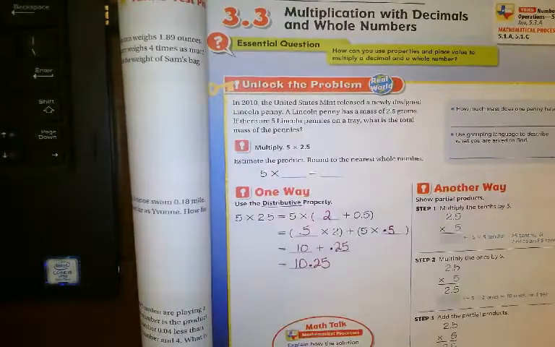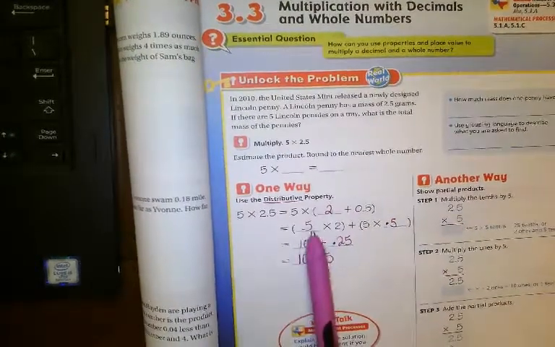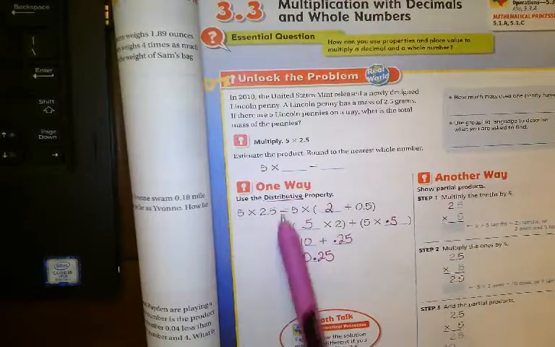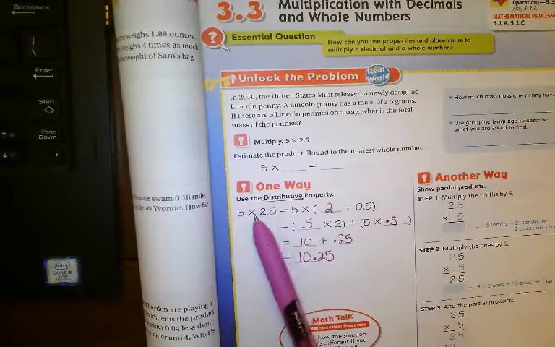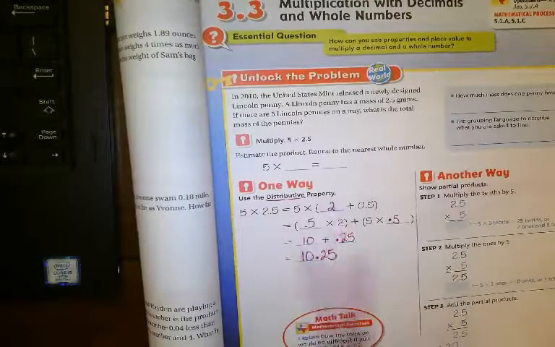I don't want that to scare you. I don't want you to think, oh my goodness, what in the world are they talking about? It just means that you take one of the factors and you distribute it to the different parts of the other. That's all that means. Don't get too confused. Don't get too hung up on this. It's okay.